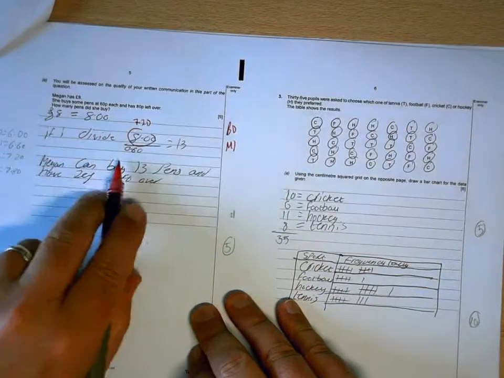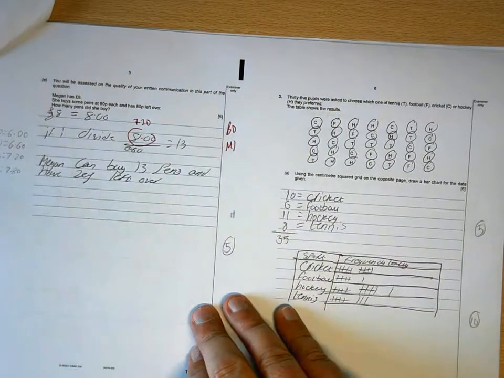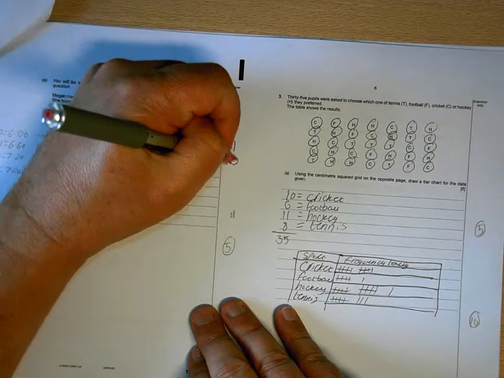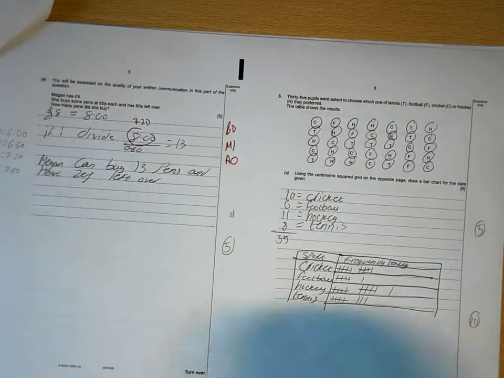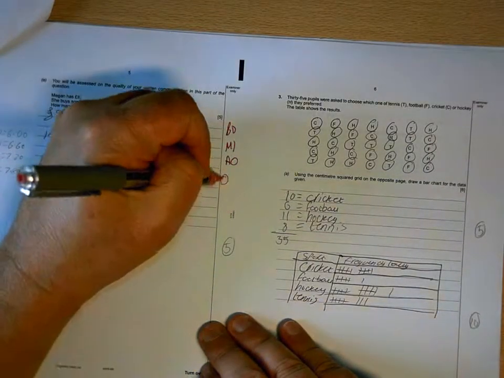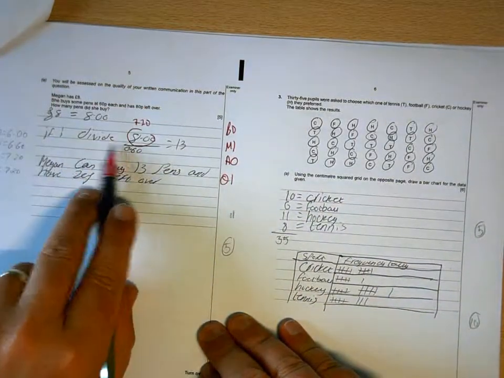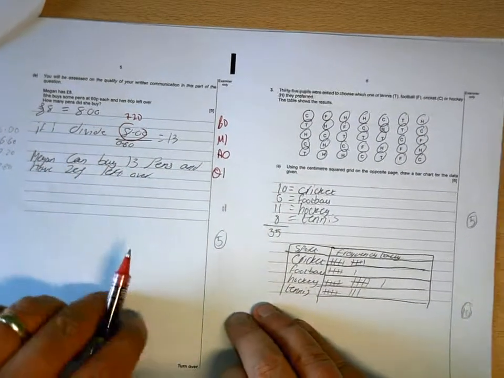Then your method of dividing by 60 pence is right, but unfortunately then you're not going to get the right answer. And as far as the quality is concerned, you're going to get 1 out of the 2 marks. You're telling me what you're doing here, but obviously you haven't discussed the change and how you've dealt with that.